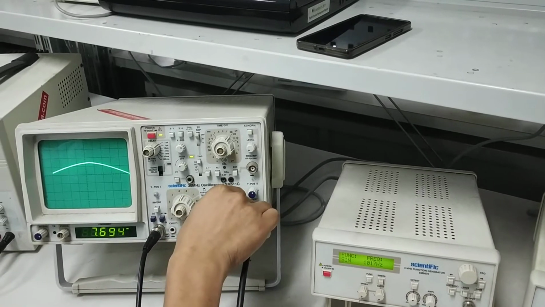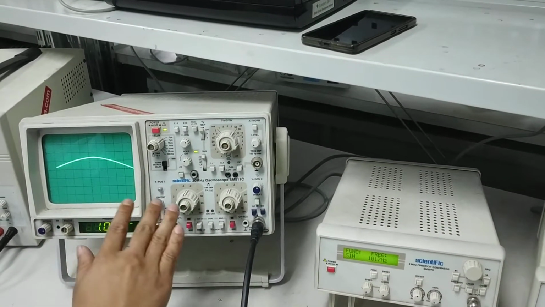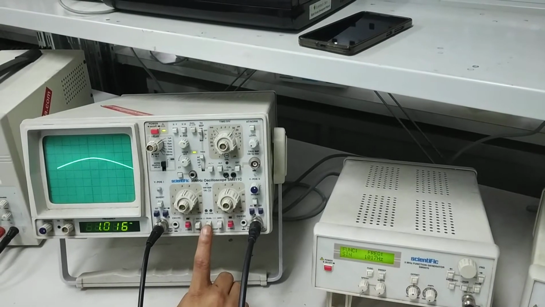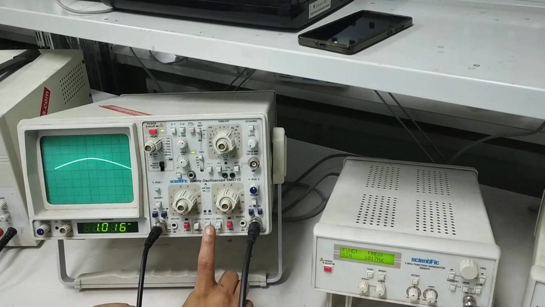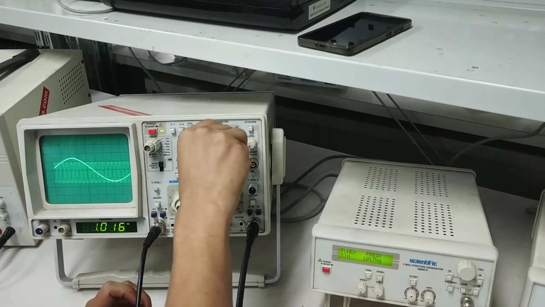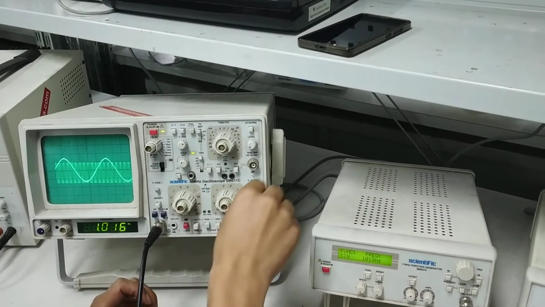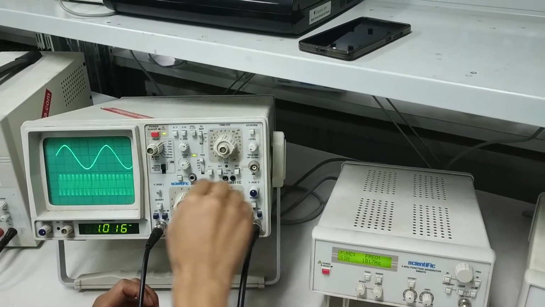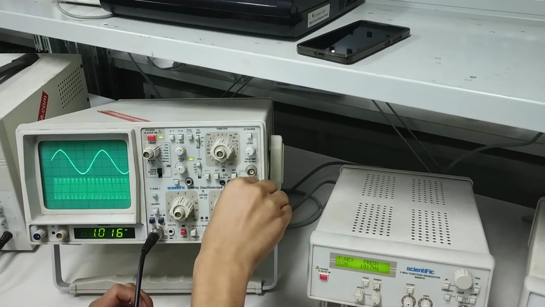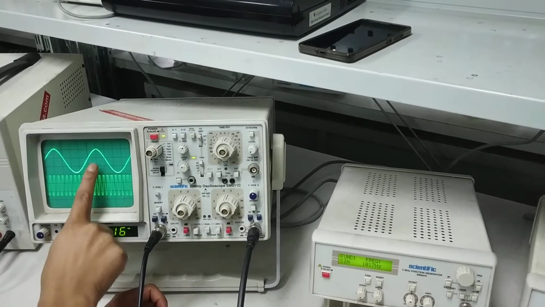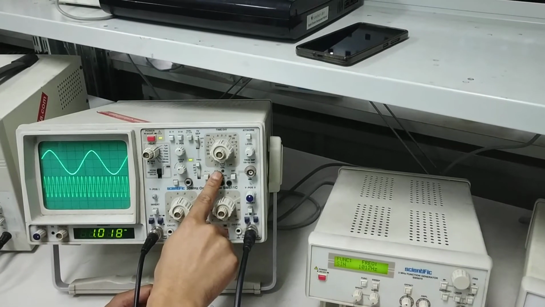Now if you want to see both signals, you have to use this dual. This dual switch will show you both signals from channel 1 and channel 2. This signal is from channel 1 and this signal is from channel 2.